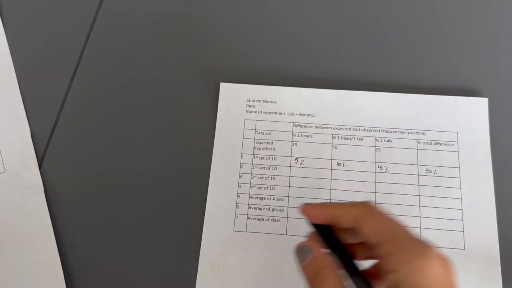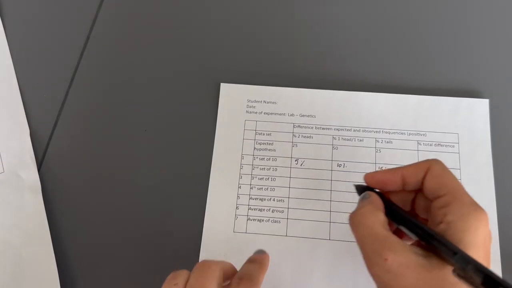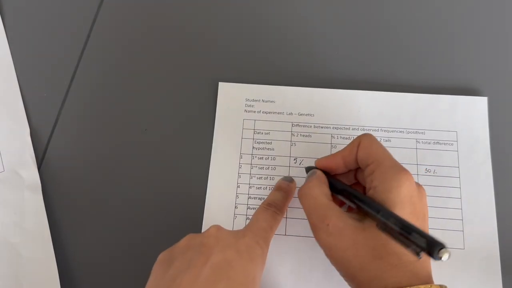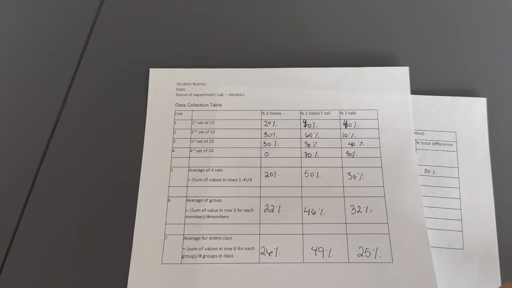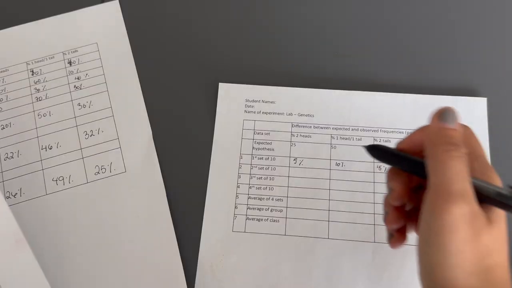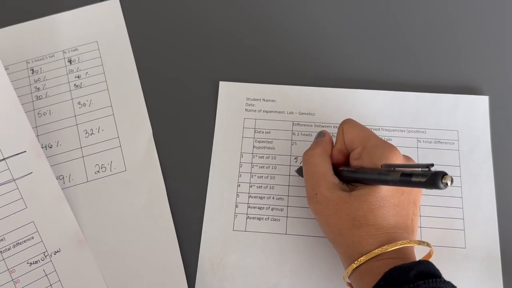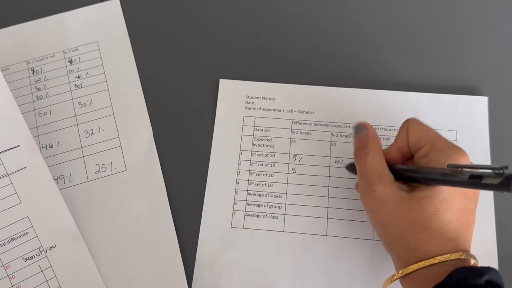And if I filled that out across for each of the 4 sets, based on the data that we filled out in this table, we would get a difference of 30 minus 25 here would be 5.